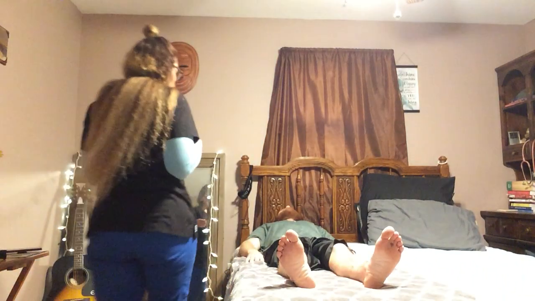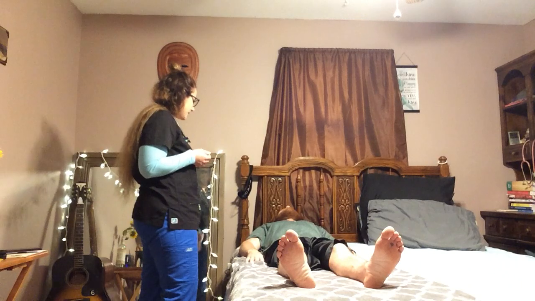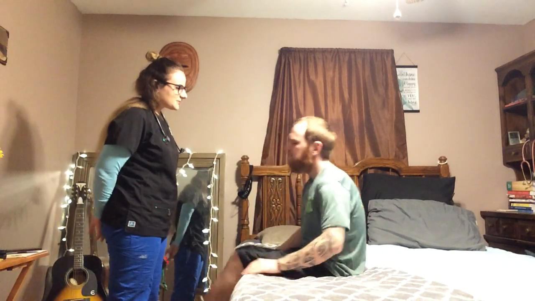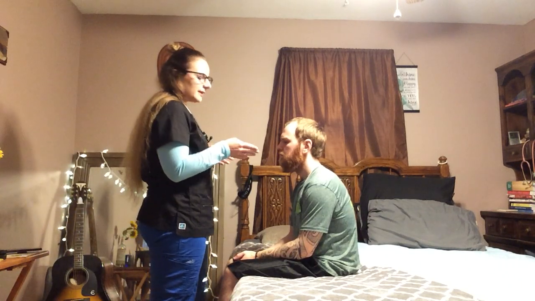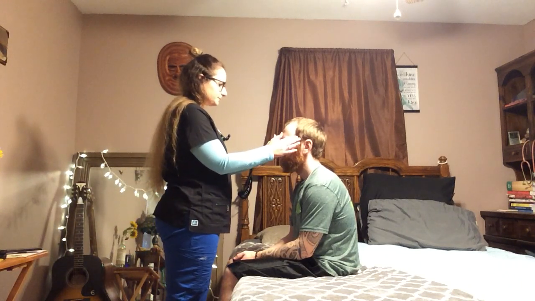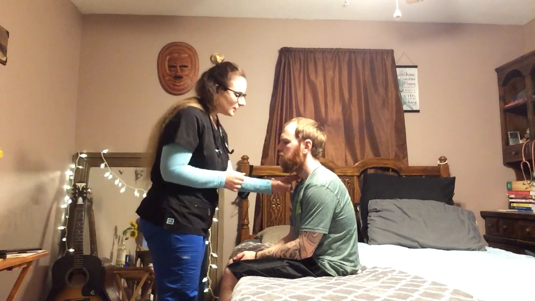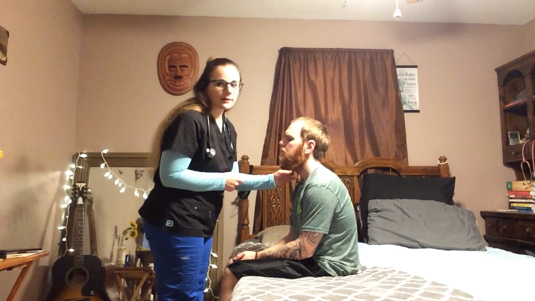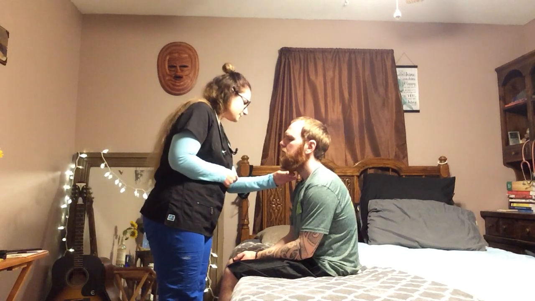Okay, I now am going to assess his head and neck. So Josh, if you could sit up for me. Alright, so I'm looking at his head, looking for symmetry, just getting a general view. So I'm now going to palpate his temporal pulses. Those feel good. And palpate his carotid pulses, one at a time.